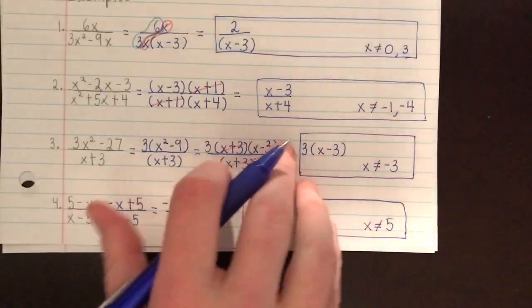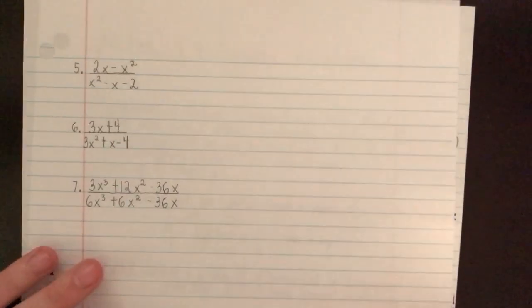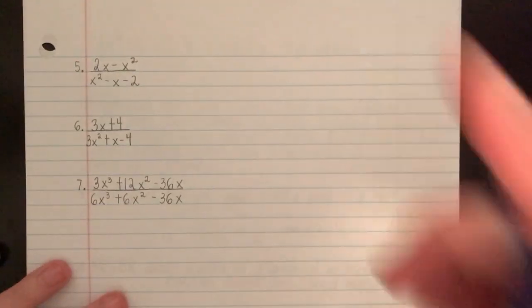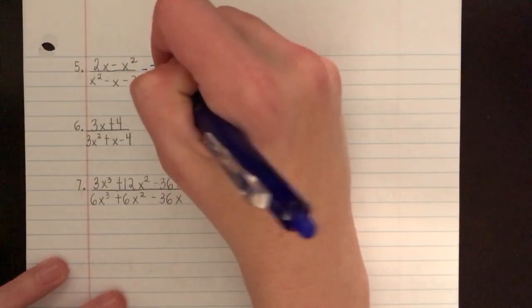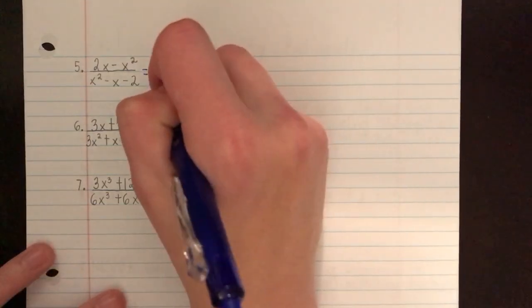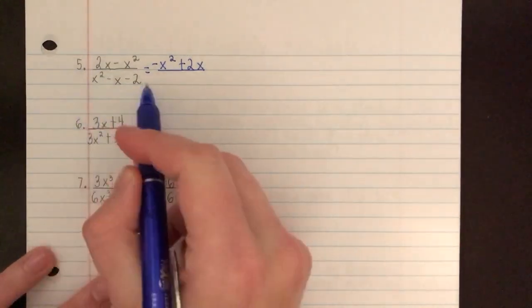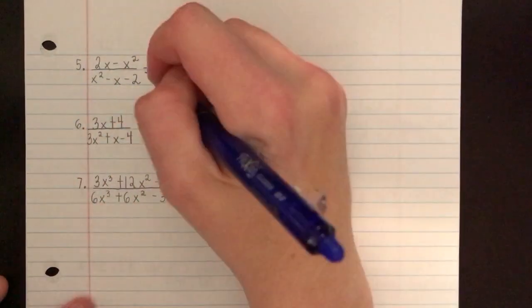Okay, so moving along, example number 5. All right, first of all, get that numerator in standard form. So -x squared plus 2x over, I'm going to go ahead and factor the bottom because notice it is in standard form. It's a simple trinomial.